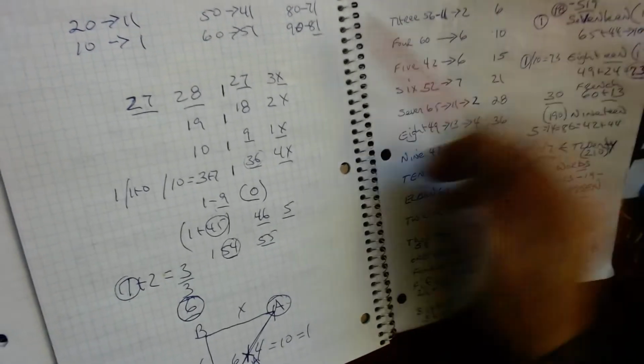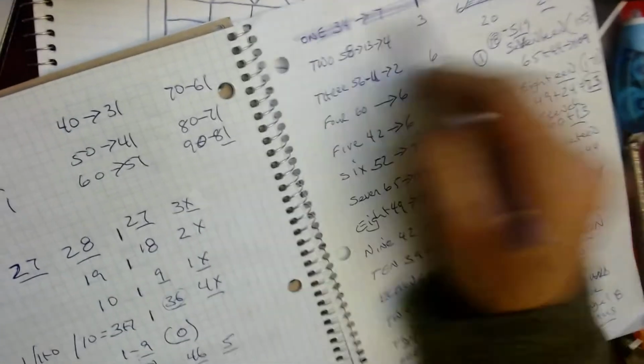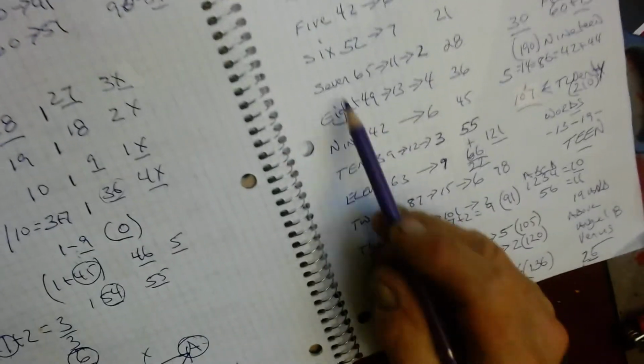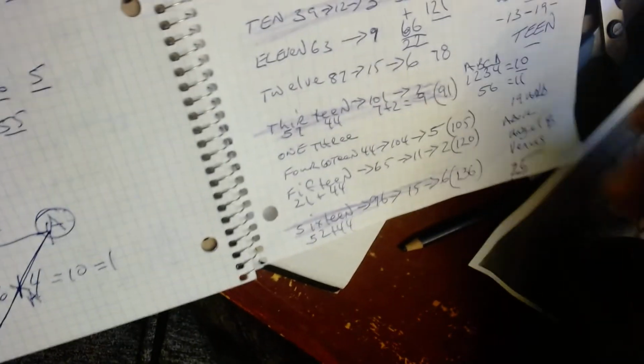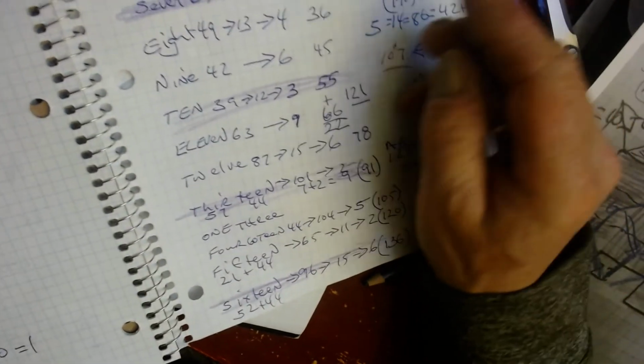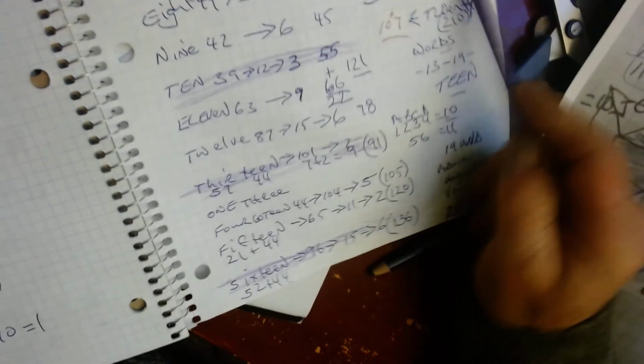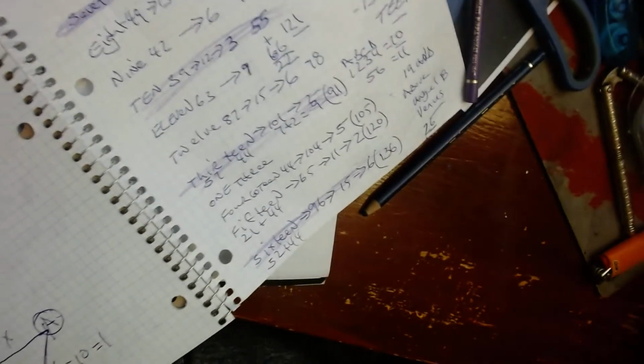Which section of 1 is this? Here's the first one. Here's the second one. Let's mark them. Here's the first one. Here's the second one. Here's the third one. Here's the fourth one. Here's the fifth one. And 13. And 16. Okay. So we have 1, 2, 3, 4, 5, 6. And then we have the seventh one in 19. So there are 7 starters.